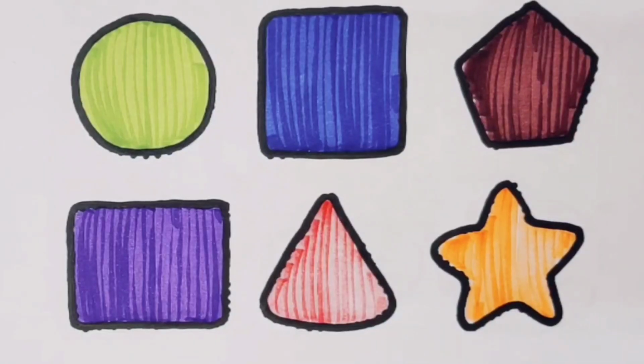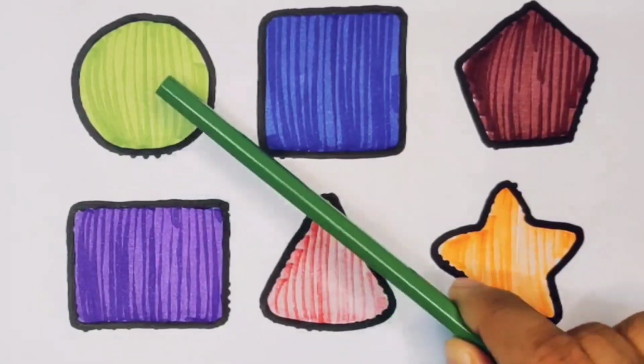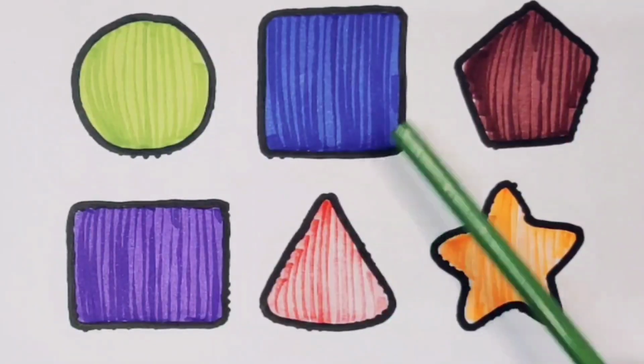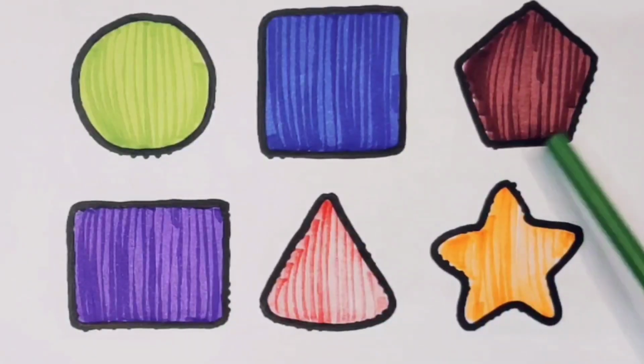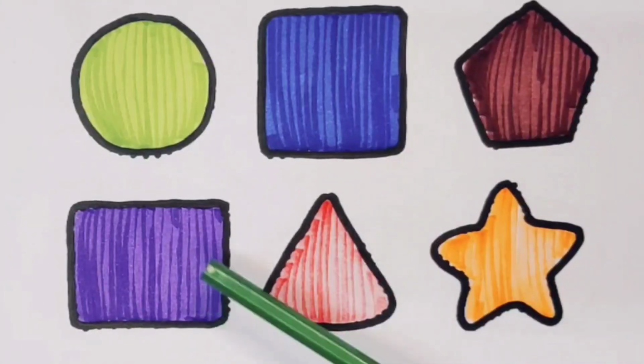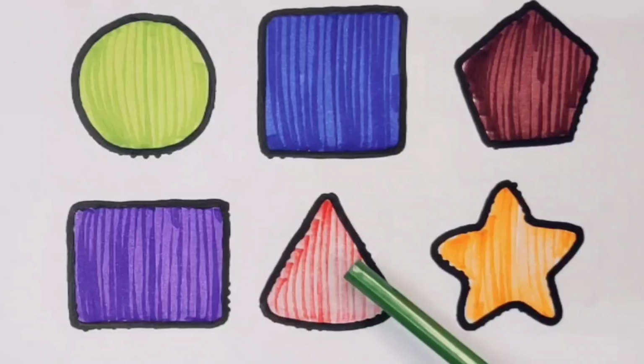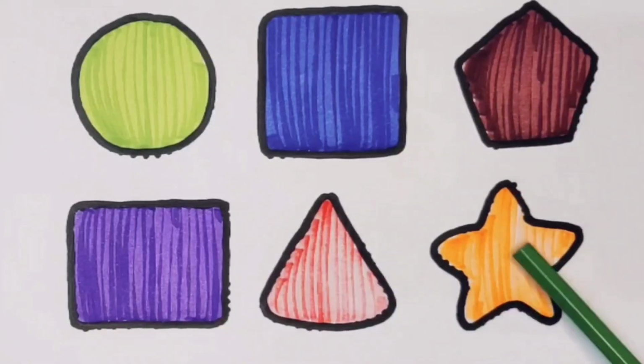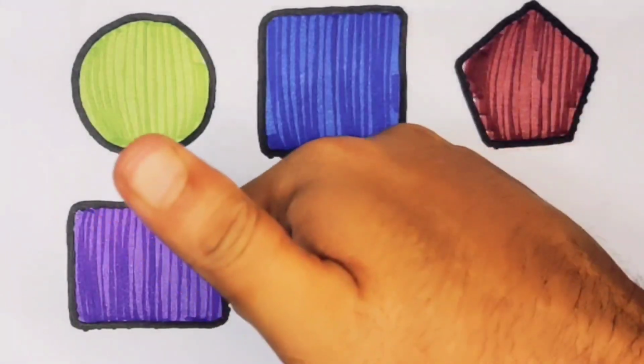What we learn? We learn green color, circle, blue color, square, chocolate color, pentagon, purple color, rectangle, red color, triangle, orange color, star.